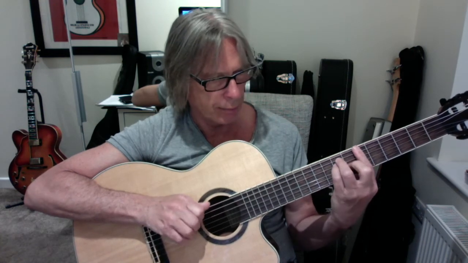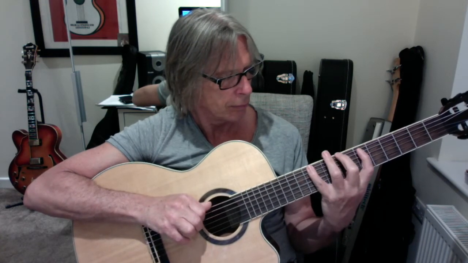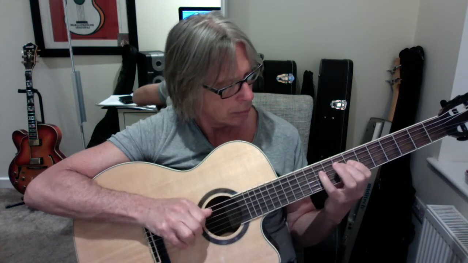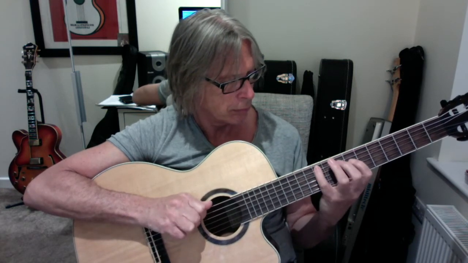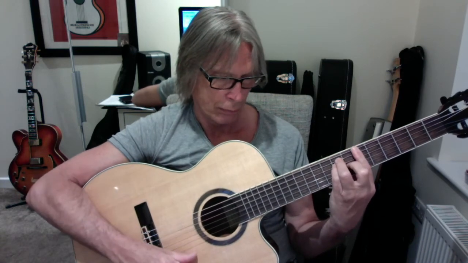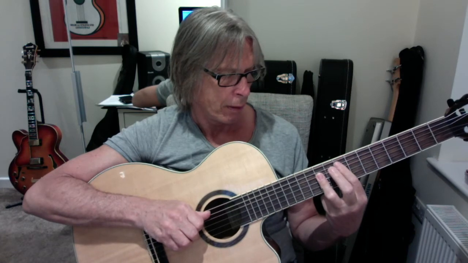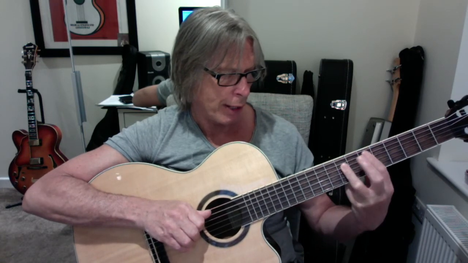Of B flat. So whenever you see that, F down a tone, it's going to be Mixolydian mode.